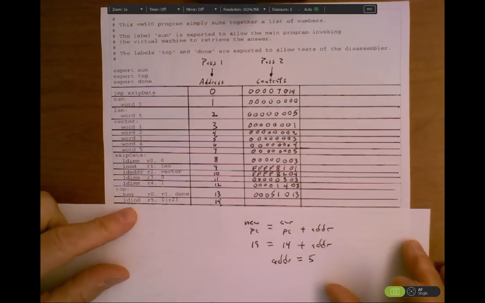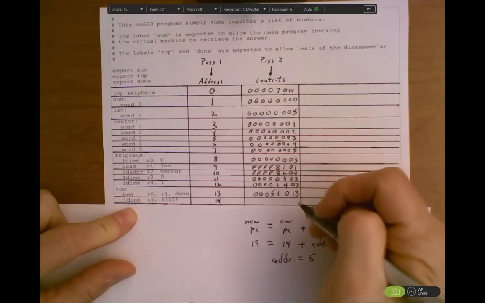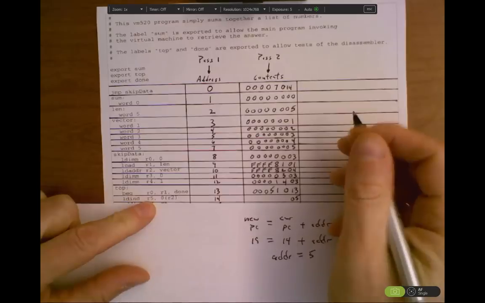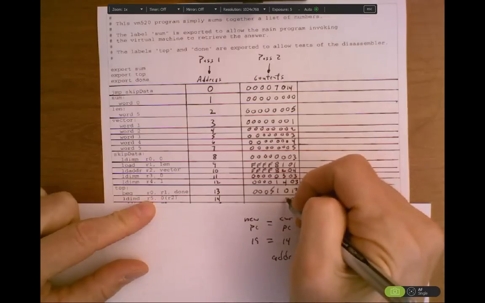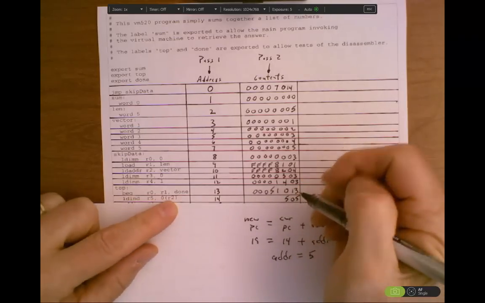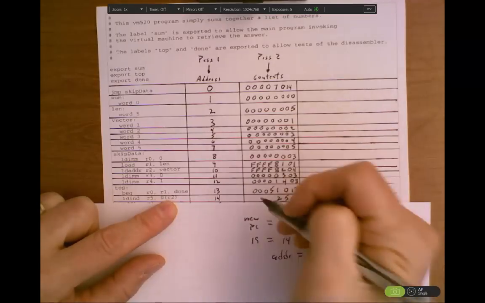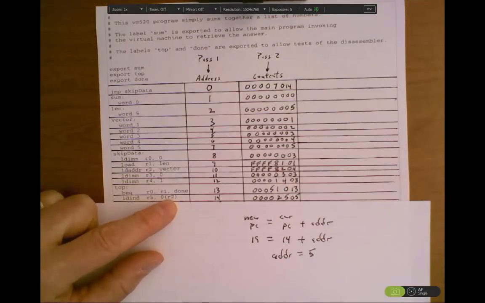Okay, so load indirect is opcode 5. Then it's going to be register 5, and then this register, register 2, and then a 0 offset, which means these upper 4 hex digits are zeros.